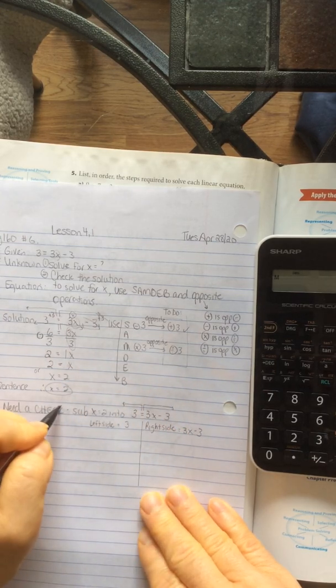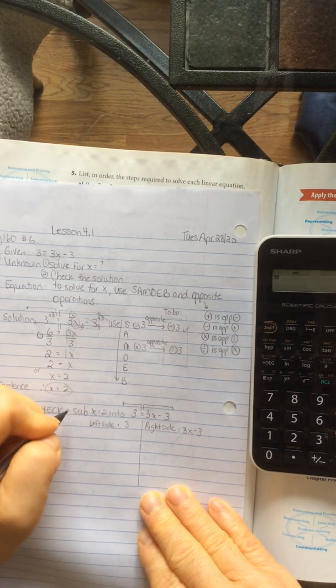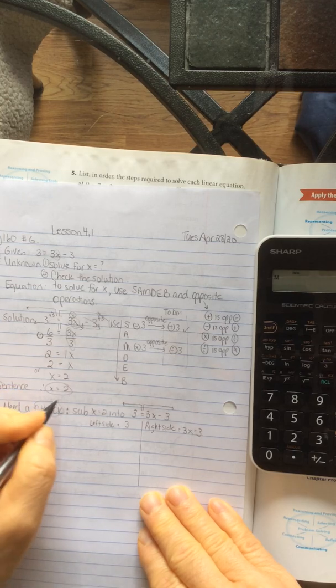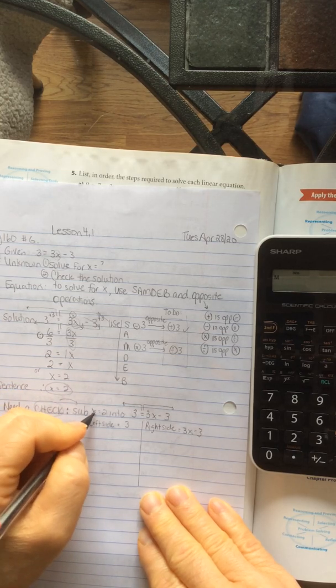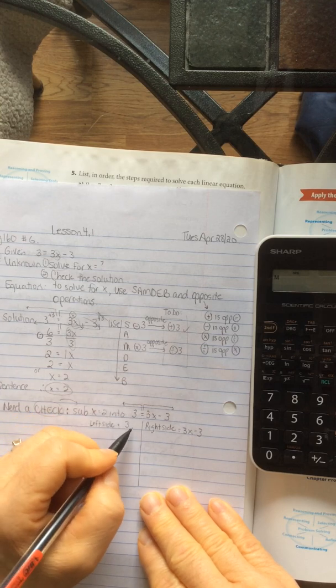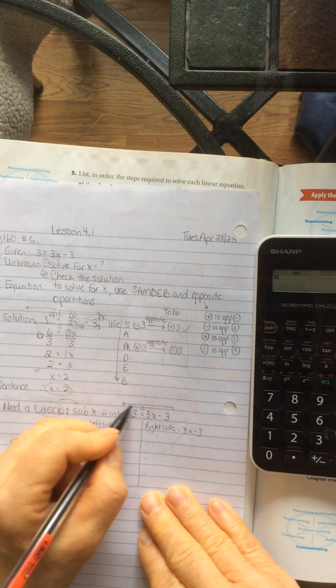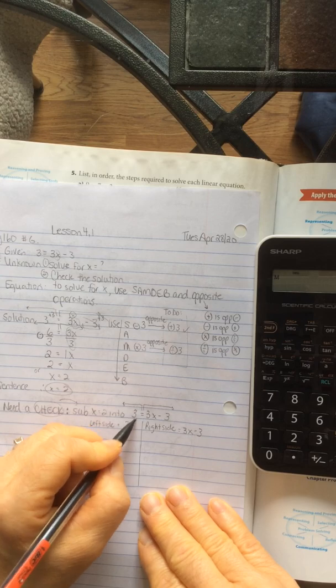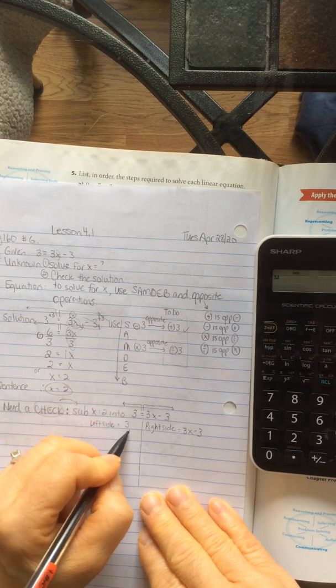So if we are checking this value, we need a check. We sub x equals 2 into this equation. Well, right now, the left side of the equation is just 3. So we've said the left side is equal to 3.